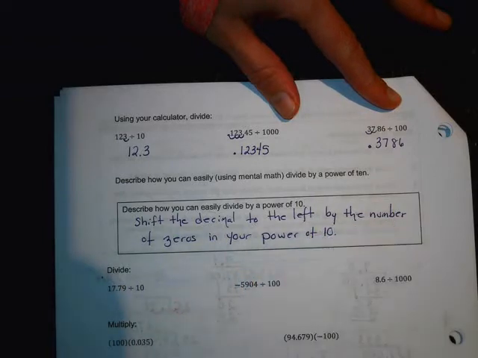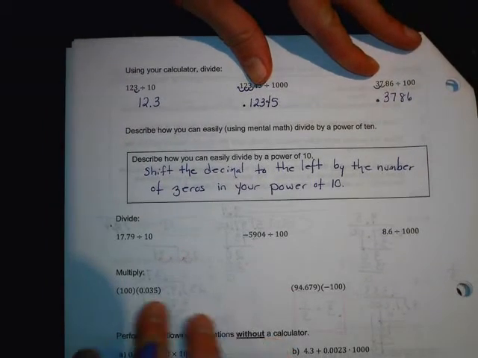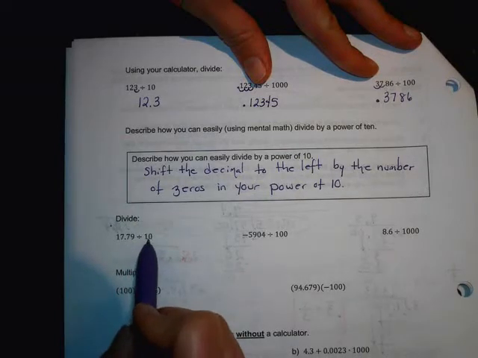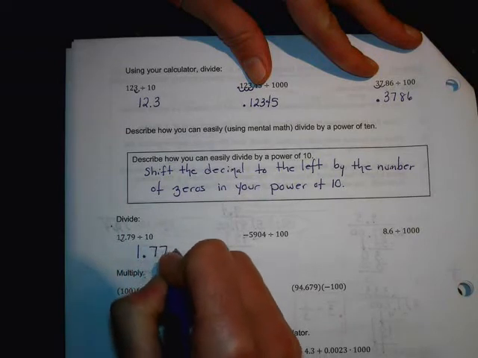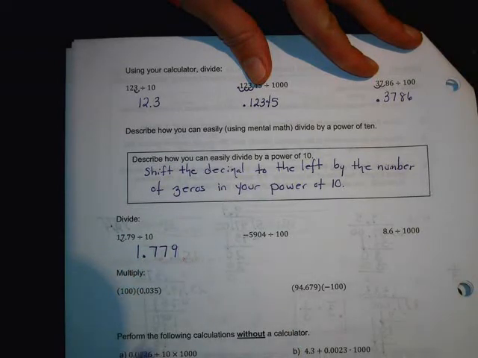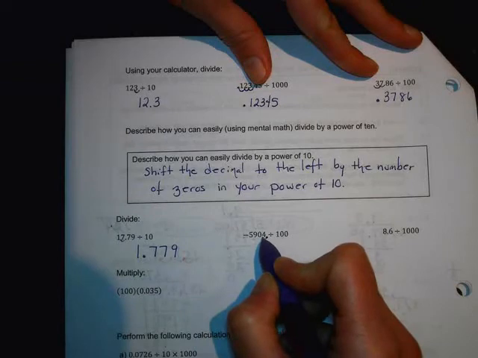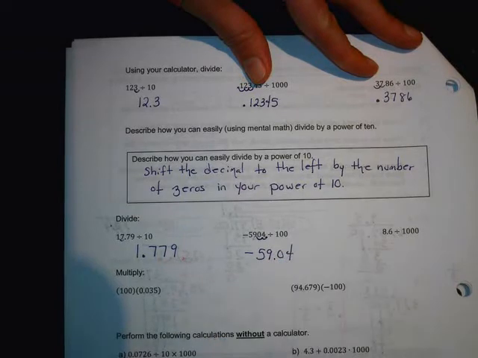So get that down, maybe pause the video and see if you can play with those without your calculator. Okay, so try to do those without your calculator. All right, so if I divide by 10, I'm going to shift the decimal one place to the left. If I divide by 100, and you don't see the decimal, it's right here, we're going to shift it 2 places to the left. This is going to be 3 places to the left.